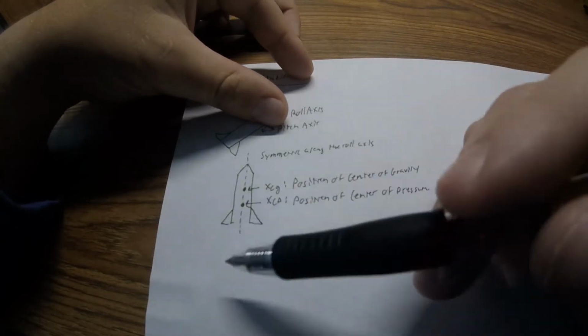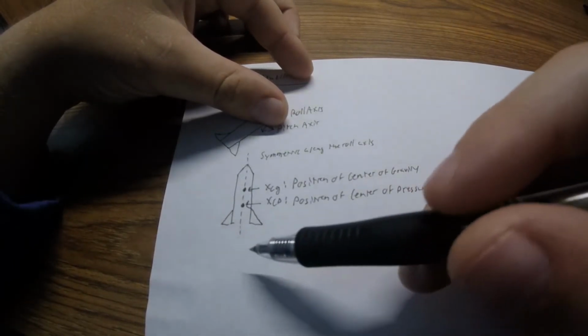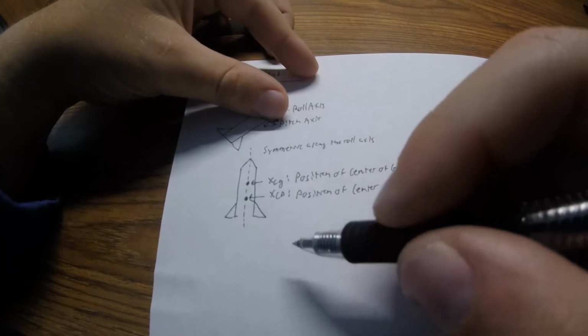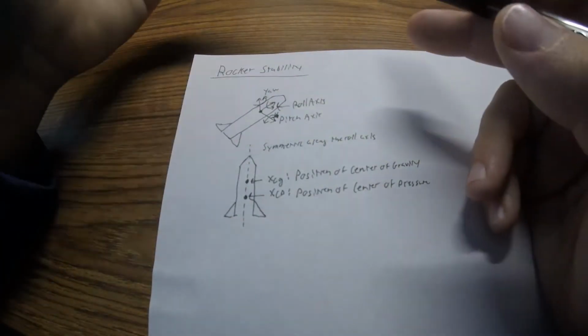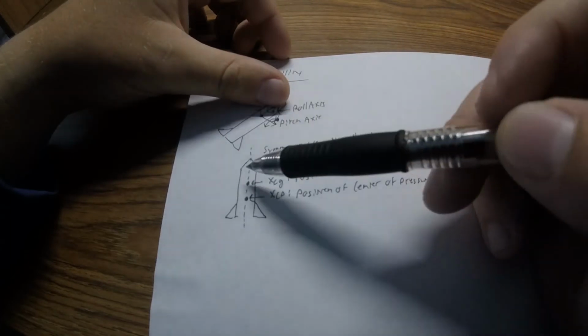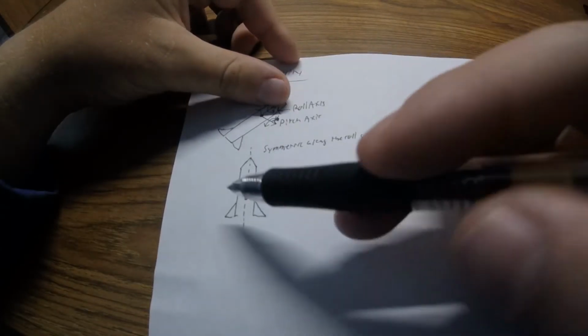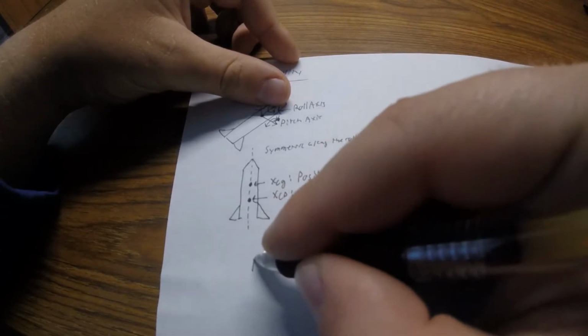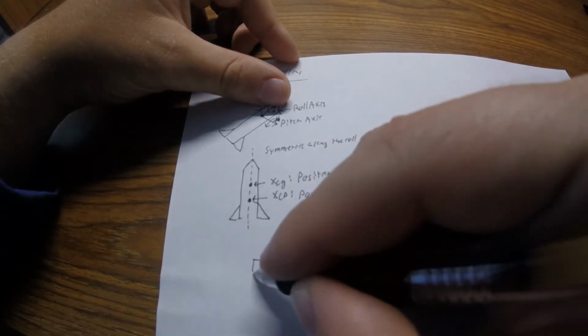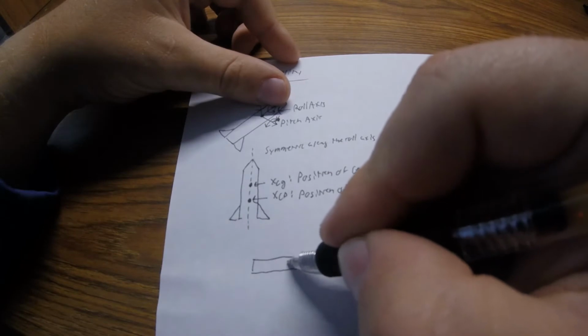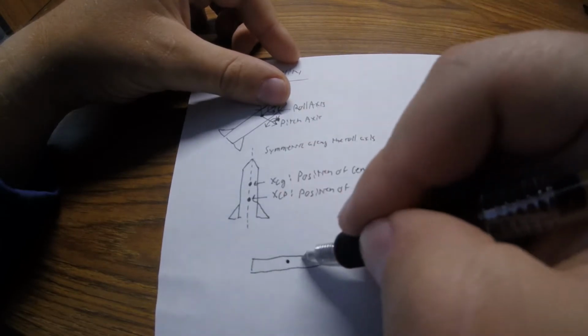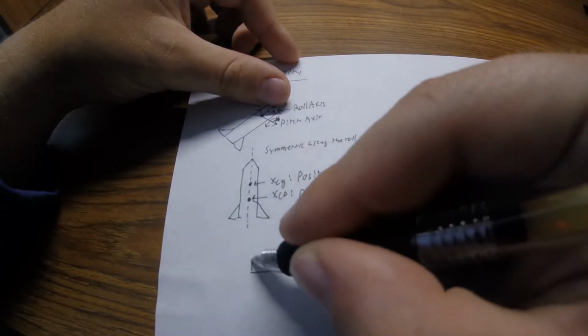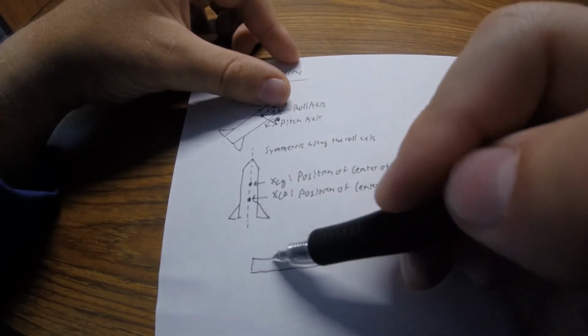Center of gravity is really easy to understand for most people. Most people are familiar with trying to balance something on your finger. That would be your center of gravity. So we have a rod right here. The center of gravity would be right in the middle, because the mass on this side is the same as the mass on that side.